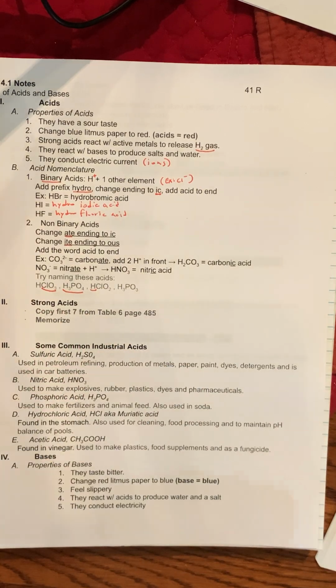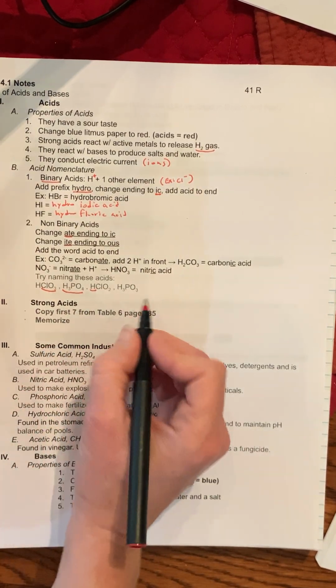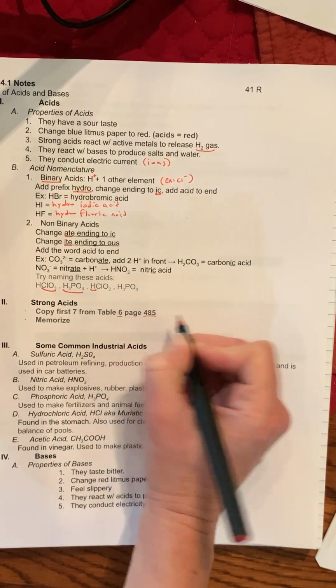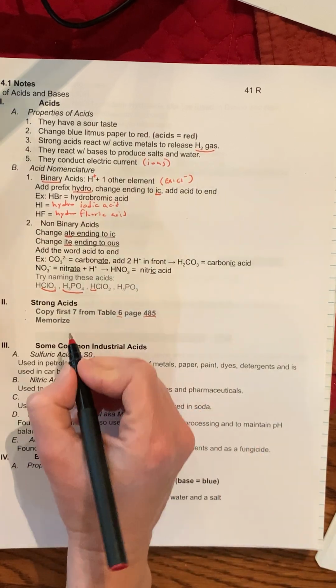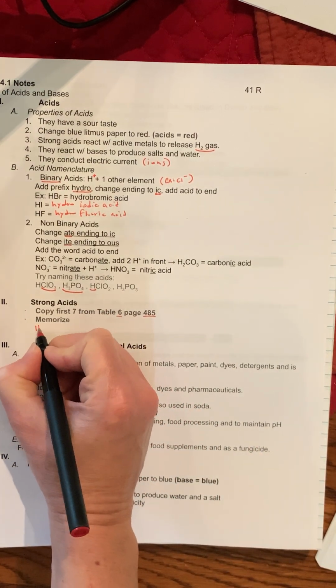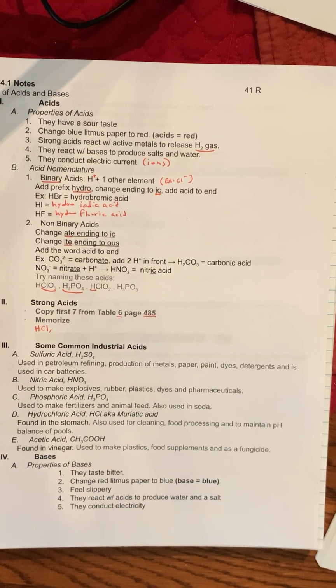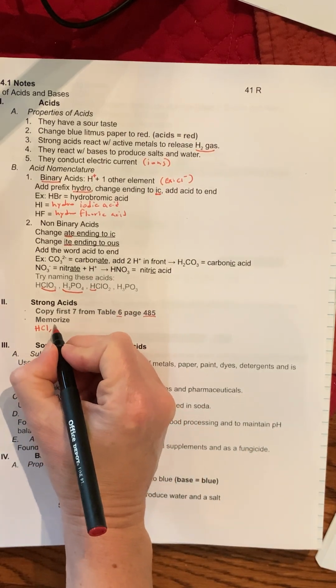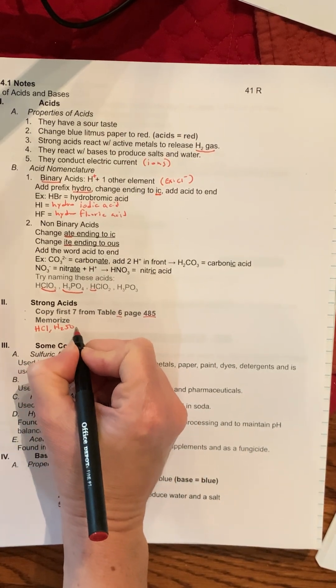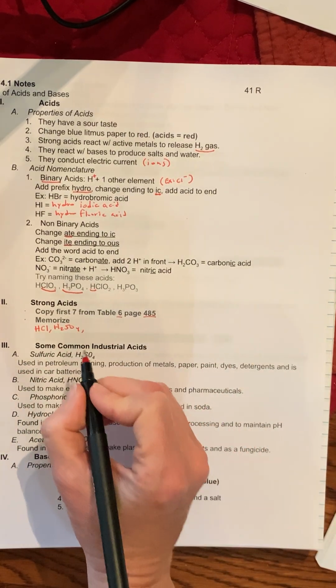Okay, we need to know the 7 strong acids from table 6 on page 548. I don't have that in front of me, so we will write out the ones that are on the top of my head. HCl is a very common strong acid. That's hydrochloric acid, it's pool acid, and it's also called muriatic acid. We have H2SO4, sulfuric acid, which is battery acid.